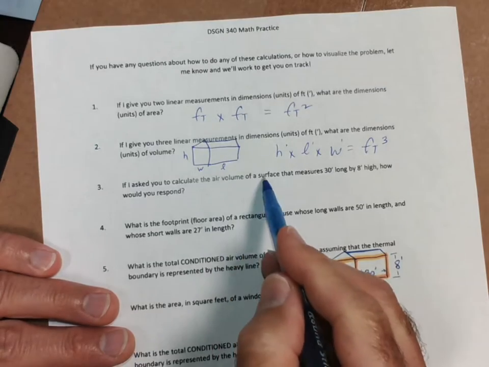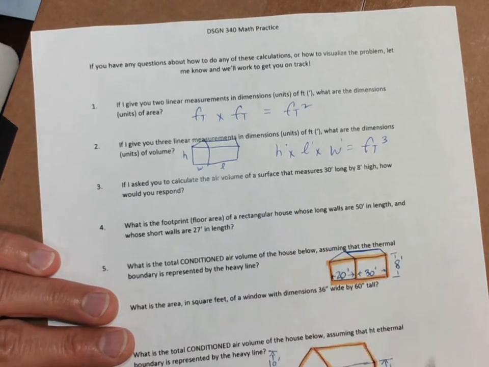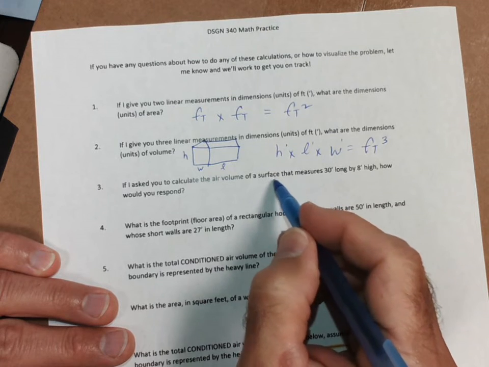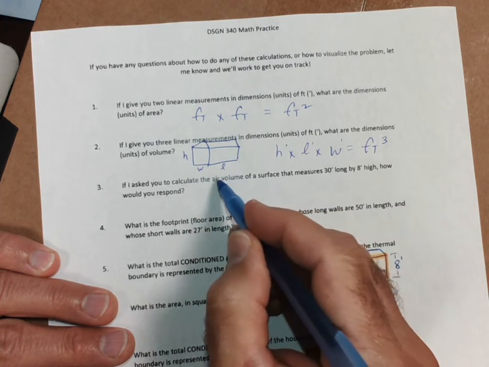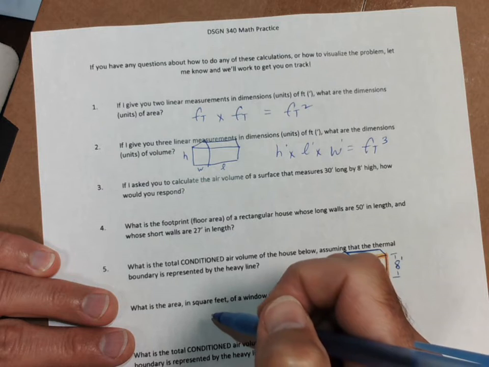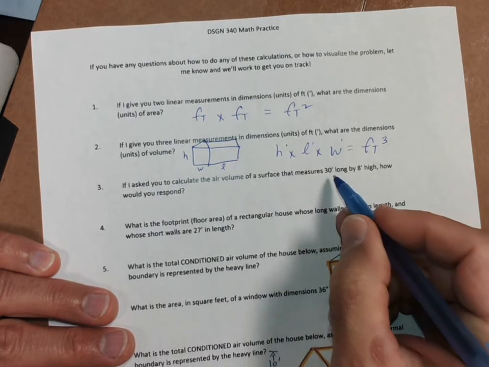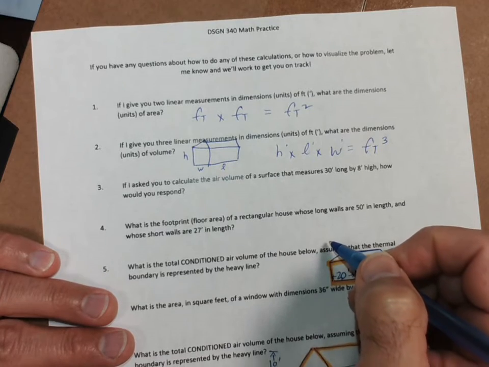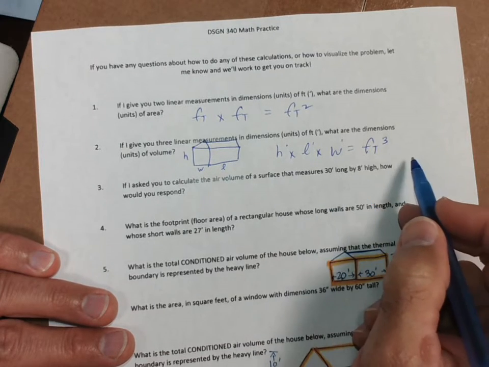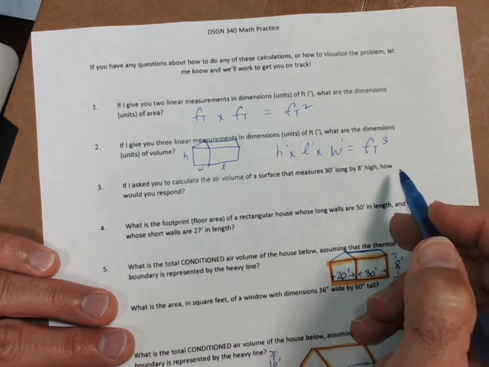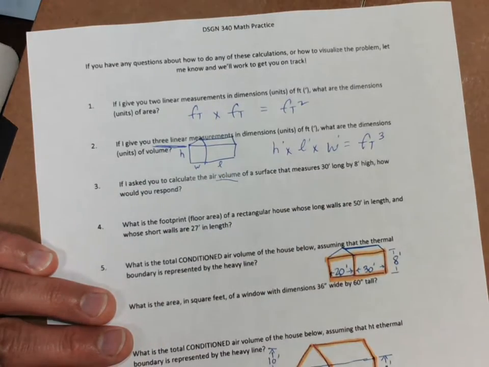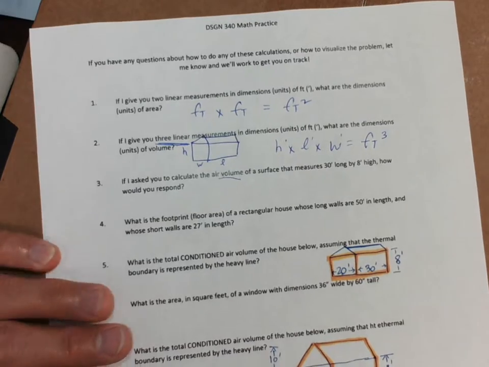If I ask you to calculate the air volume of a surface, right there should be your first clue. Volume and surfaces. This is a square measurement, this is a cubic measurement. So your antenna should be going up. It's 30 feet long by 8 feet high. How would you respond? Well, you could respond by saying we don't have enough information to calculate volume because we need three linear measurements.